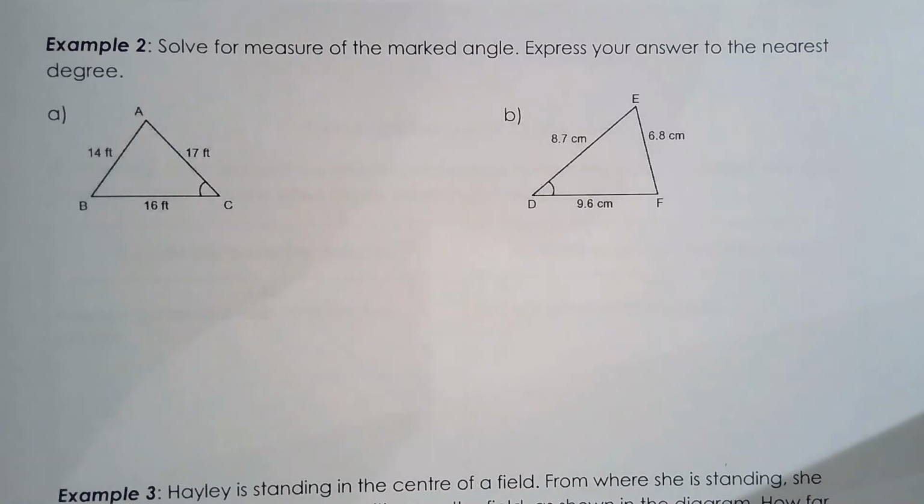Okay, for example 2, we're trying to solve for the missing angle. Express your answer to the nearest degree. Alright, perfect. So I'm going to do this two ways. I'm going to solve it by rearranging, and I'm going to solve it by using the formula which allows me to solve for the missing angle.